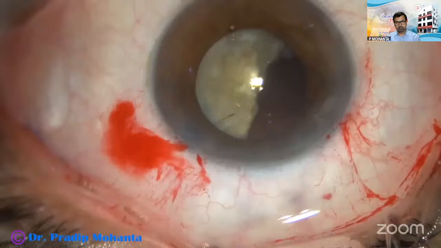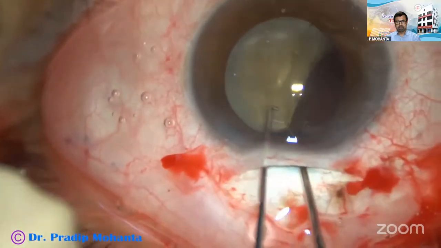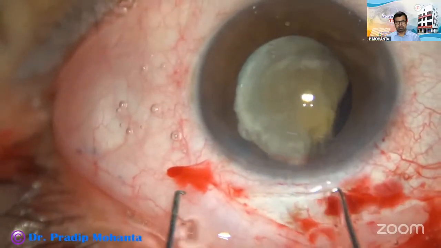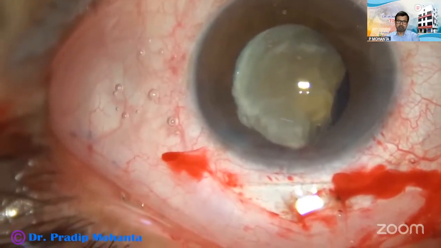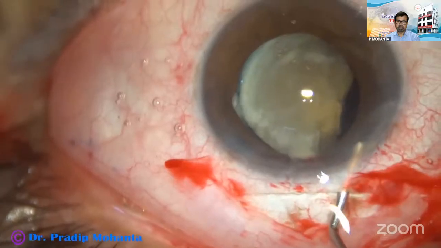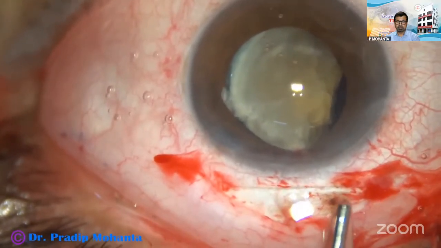And this is the last case of this presentation. Posterior capsular rent has occurred and this heminucleus is still remaining. So I convert to SICS, make the tunnel, inject visco on either side and try to do visco expression.